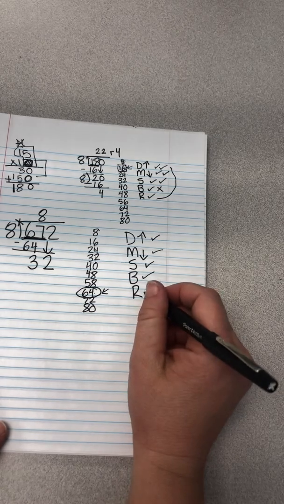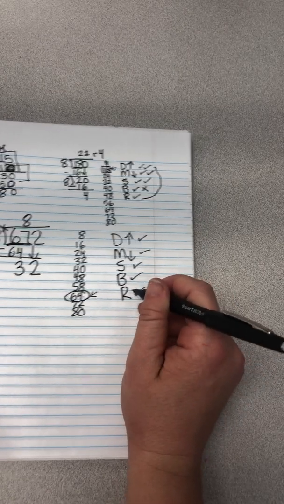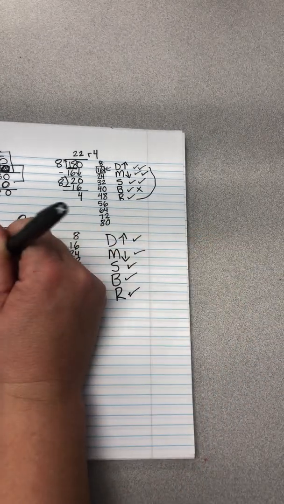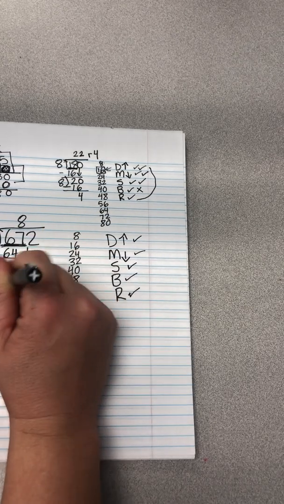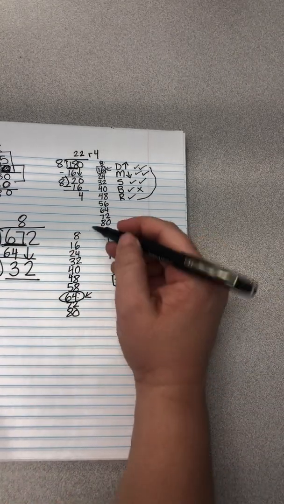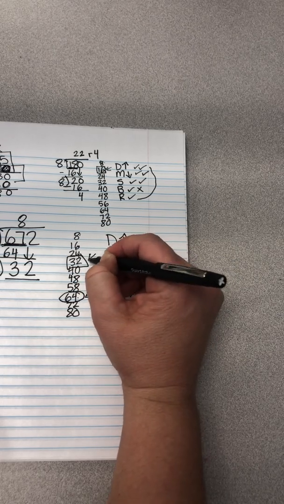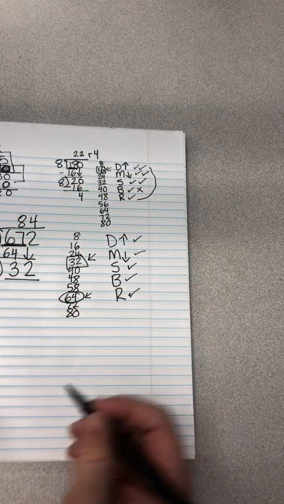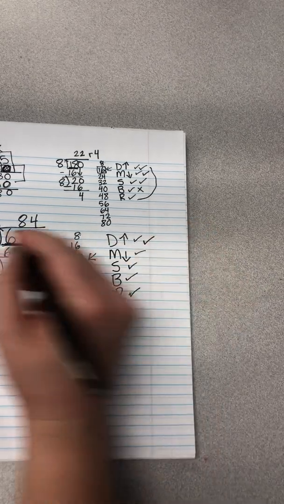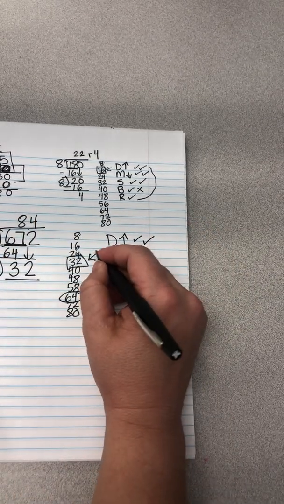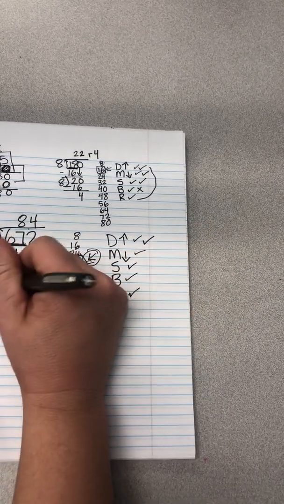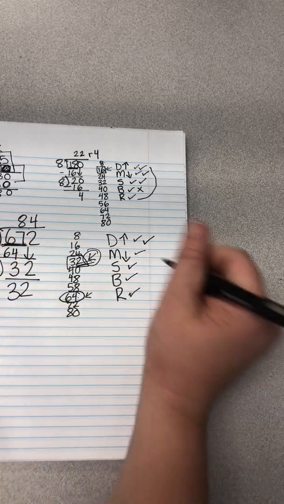All right, am I going to repeat or remainder? Repeat. So I'm going to bring my 8 down just to help me. 8 goes into 32. How many times without going over? 1, 2, 3, 4 times. So I write my 4 up here. Now 8 times 4 is what? 32. Write that down below.